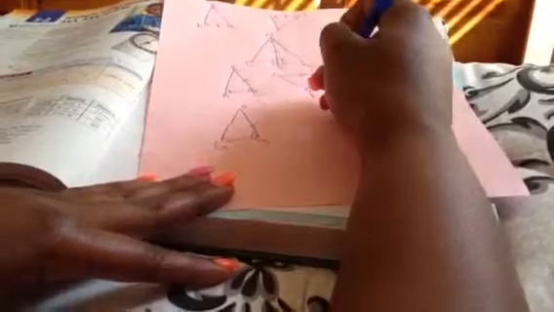One more example we will do is triangle HGJ and triangle LKM.